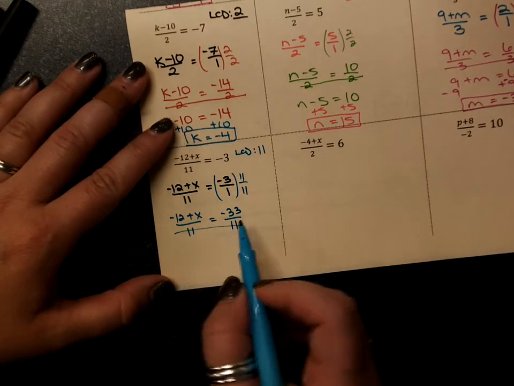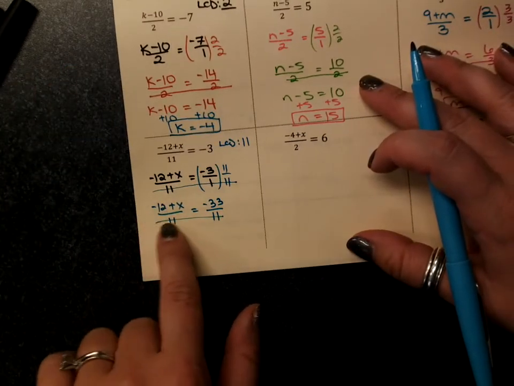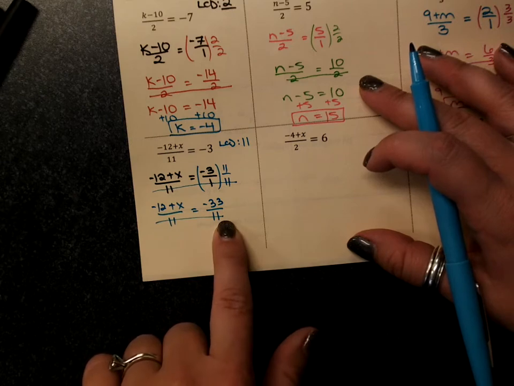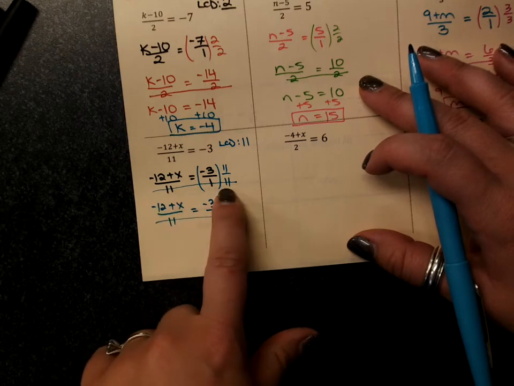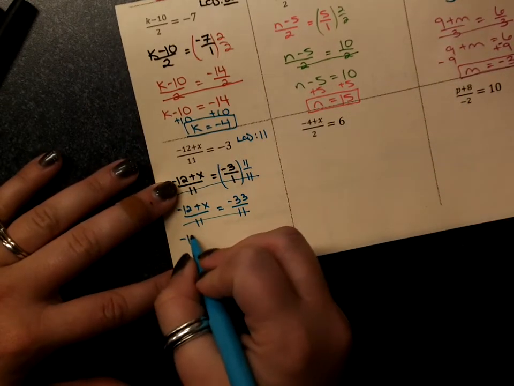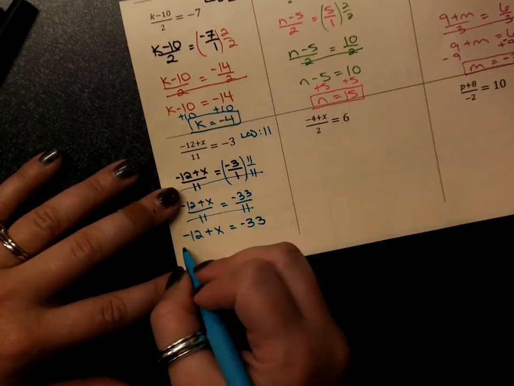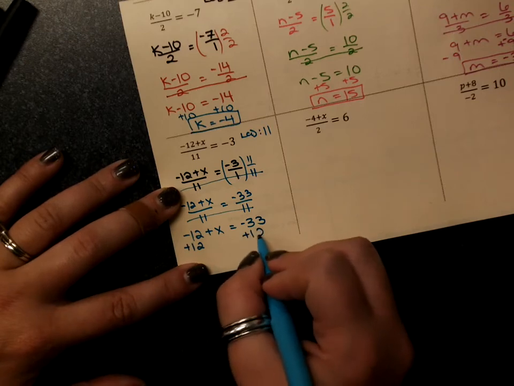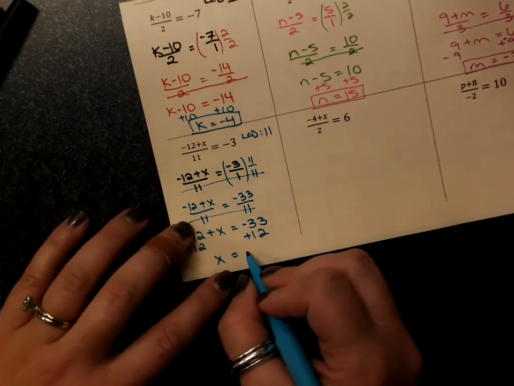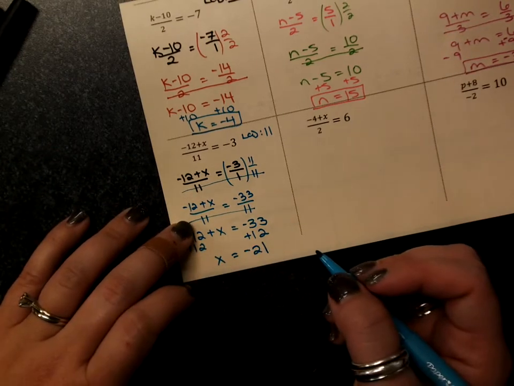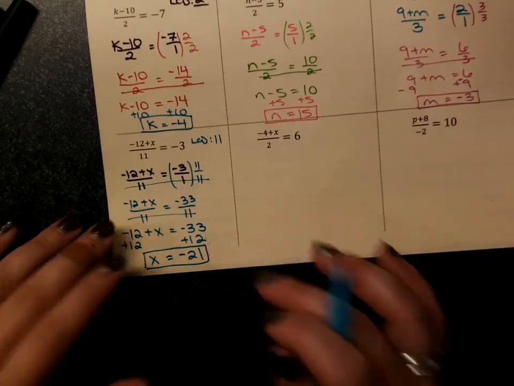As you get used to this, you can eliminate right there. You don't even have to write it down here because we keep crossing it right back off. So from here, once you know that you're going to make that common denominator, you can go ahead and eliminate right there and jump straight to negative 12 plus x equals negative 33. And then we'll add 12 to both sides. Negative 33 plus 12 is going to be negative 21. And again, you just have to know you're adding and subtracting.